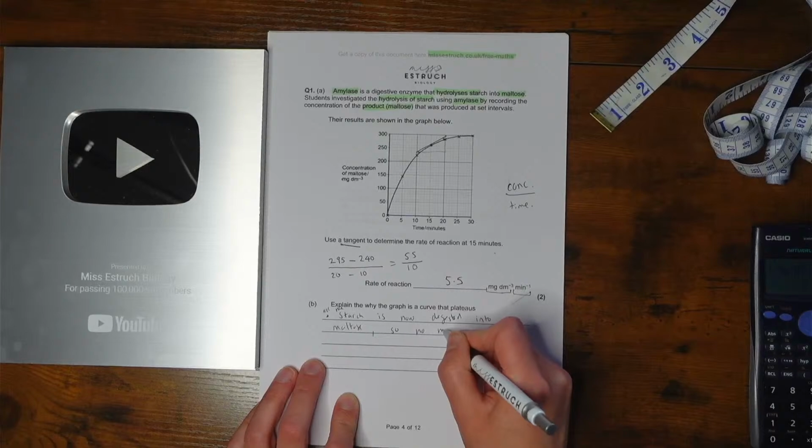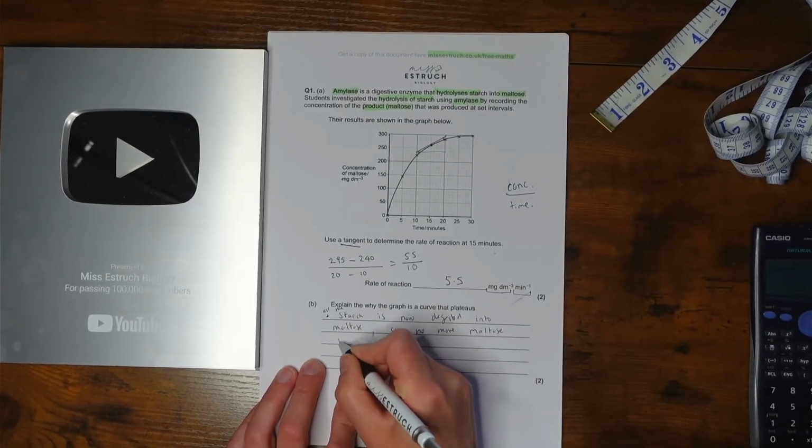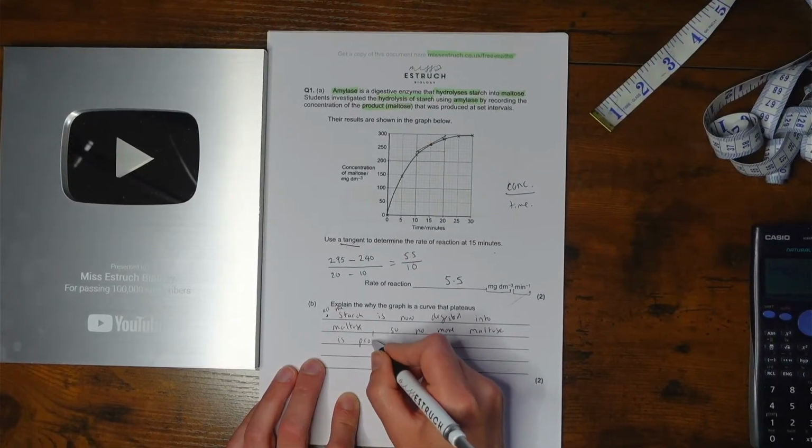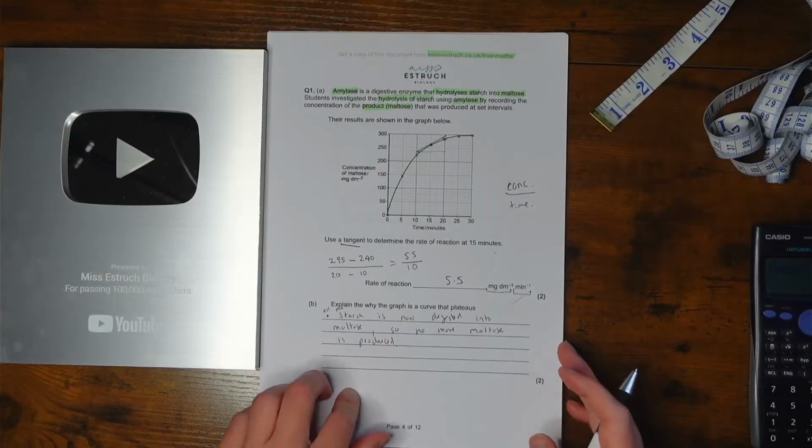So no more maltose is produced. So that's what I'd be saying. That's basically the reaction's finished.